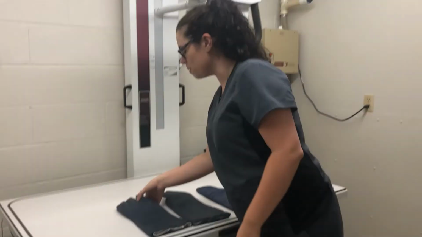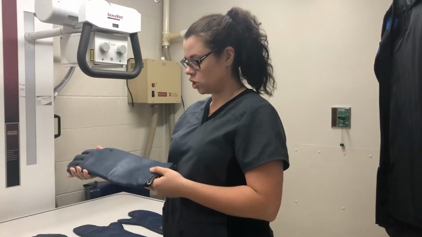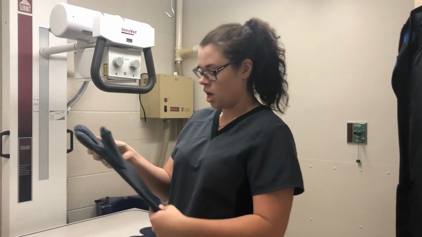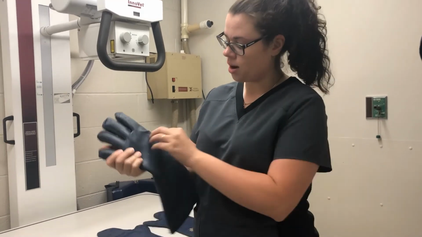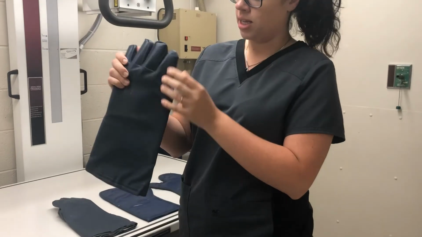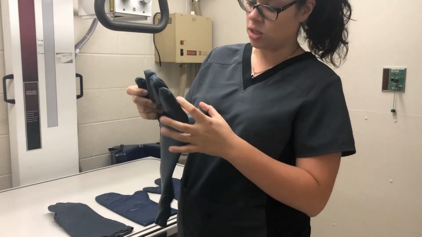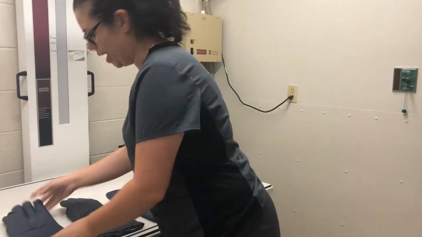Very good. All right, we are going to evaluate our PPE for our X-ray machines. We want to make sure that we don't have any cracks or any heavy wear and tear on this. This has some minimal wear and tear on the outer layer here, not on the lid. On the outer layer, we've got some breaks in here. They've been bitten a few times, you can see, but otherwise they're intact.